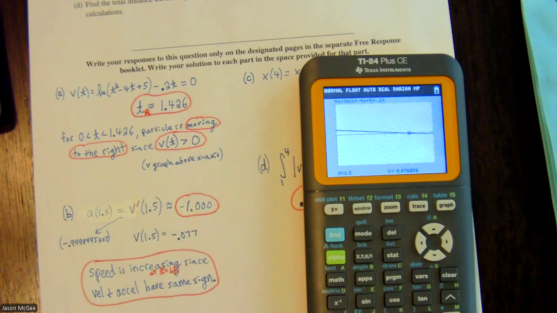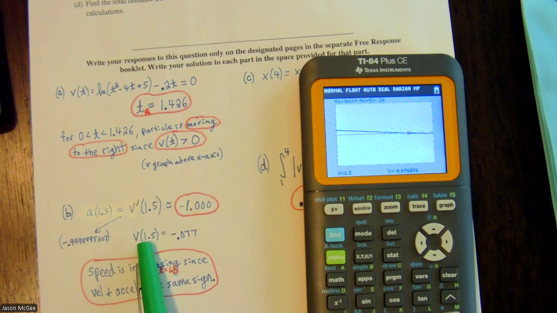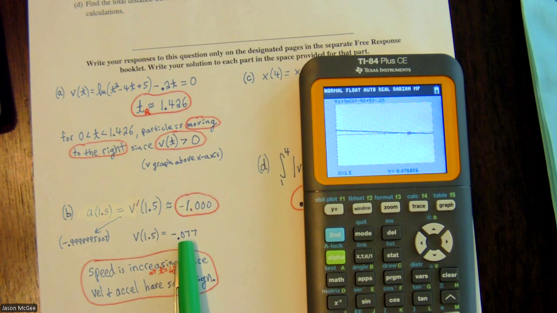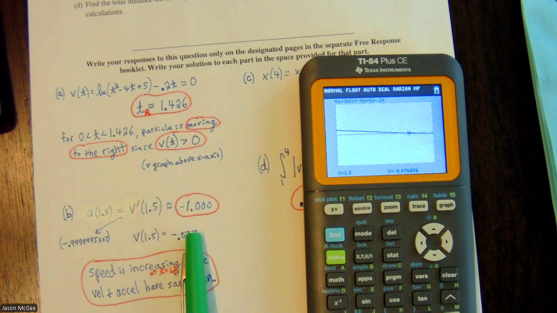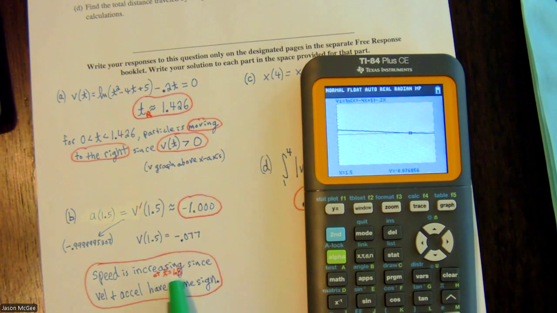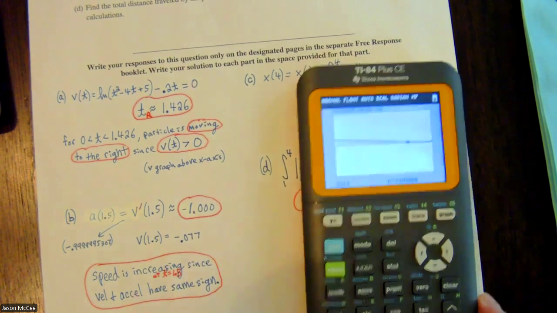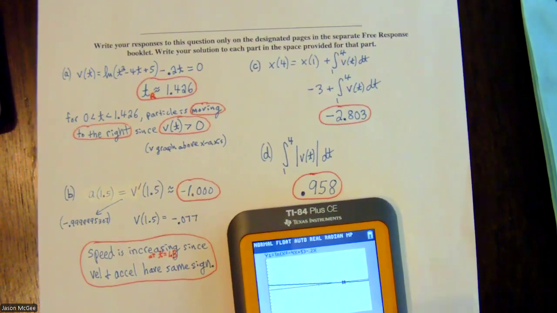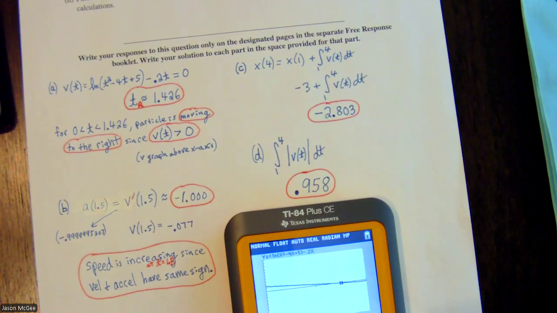So anytime they're talking about the speed increasing or decreasing, make sure you have what the acceleration and the velocity are equal to. And since they are the same sign, that means the speed is going to be increasing. So you just got to stress that. So you showed the work: speed is increasing at t equals 1.5, since the velocity and acceleration have the same sign. But that calculator, please practice that. That's going to be a friend of ours.